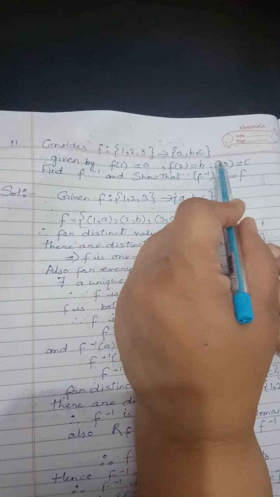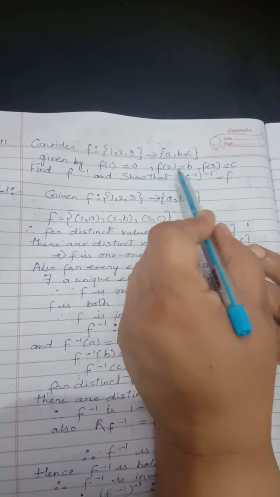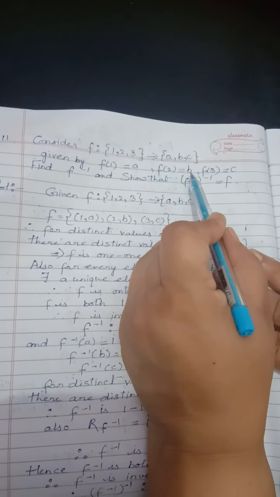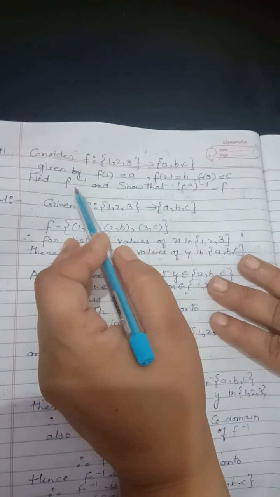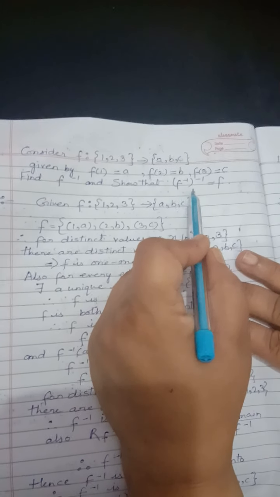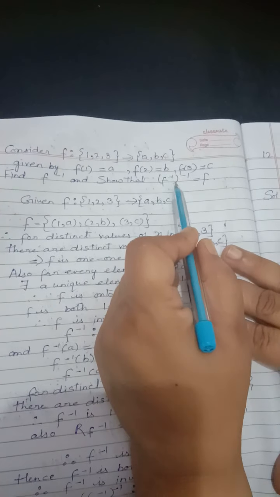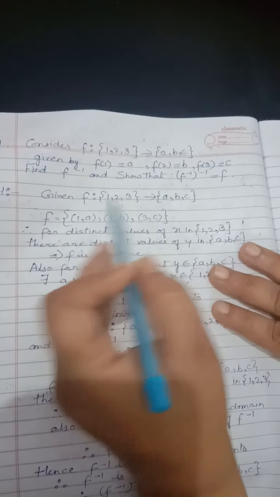1 2 3 to a b c, given by f of 1 is a, image of 2 under f is b, image of 3 under f is c. We have to find f inverse and we have to show that inverse of f inverse is f.